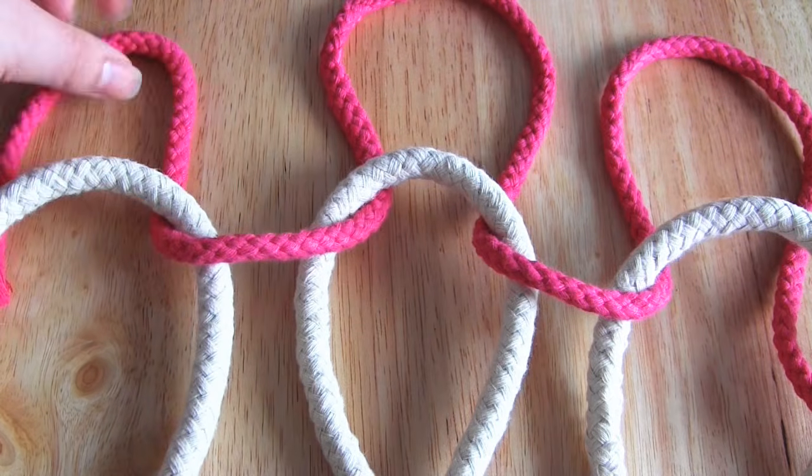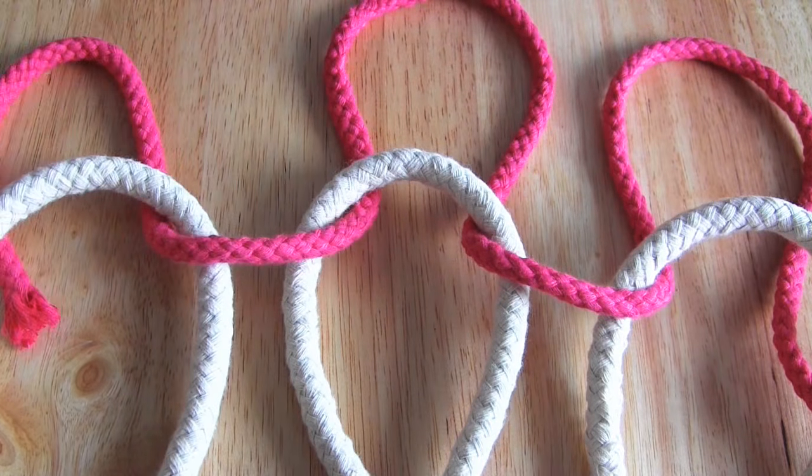I definitely feel that understanding how stitches are formed does help me with my knitting.